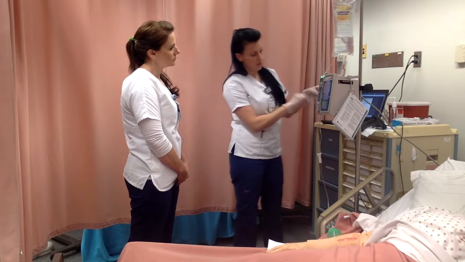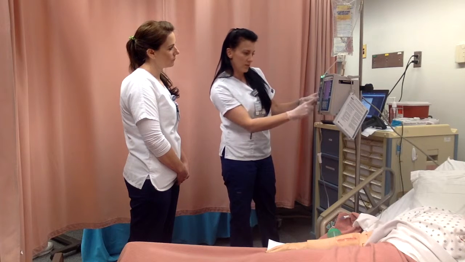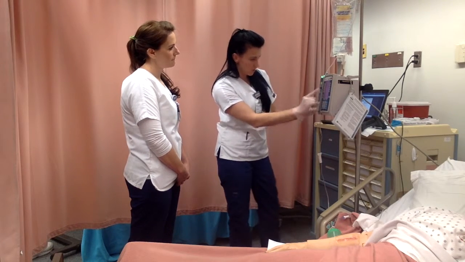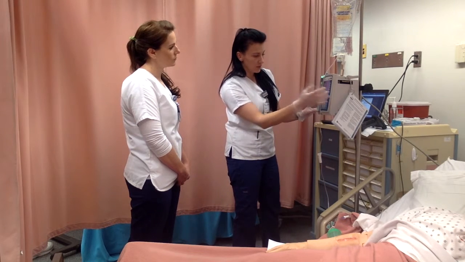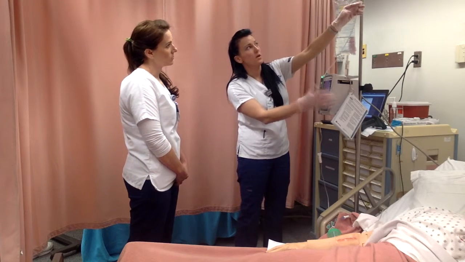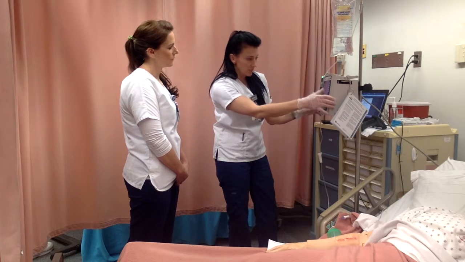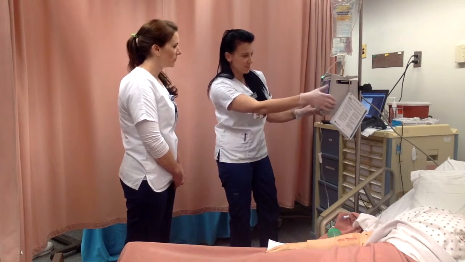Now that it's inserted, we're going to go over here. We're going to hit channel select. And then because it's not primary, we're going to hit the secondary. Then we're just going to set it up. It's programmed in there for this kind of medication because it's already a standard dose of the 4 milligrams. So it's going to be in there. Yep, there it is. And so we click on that.